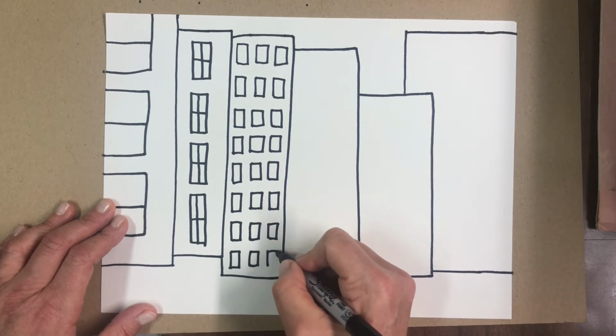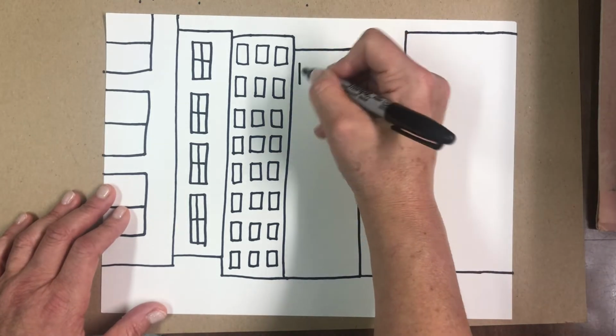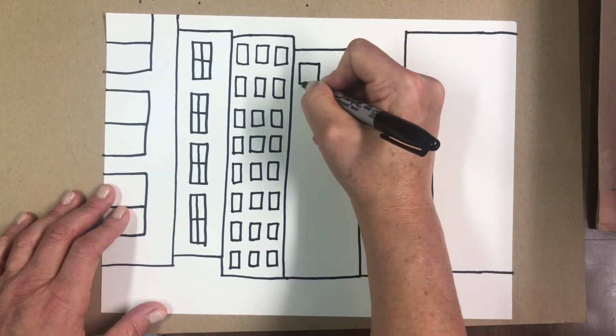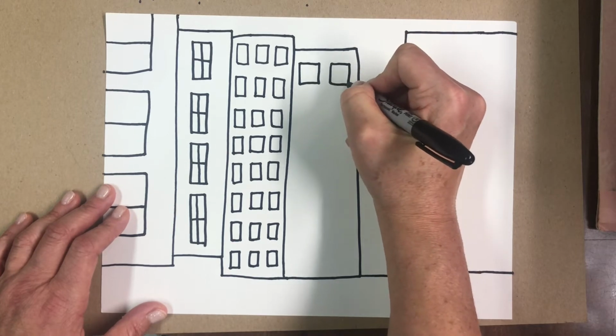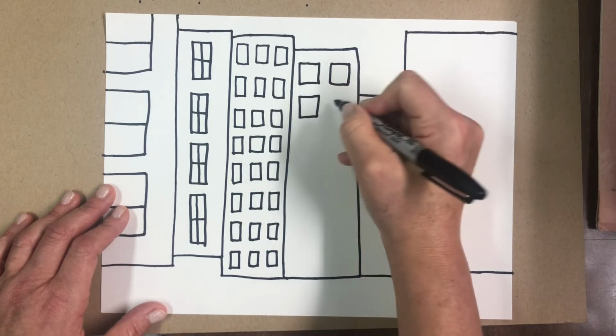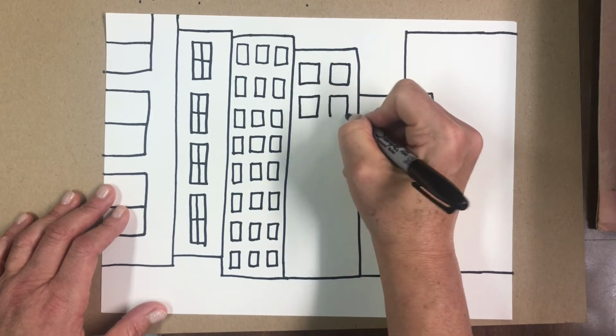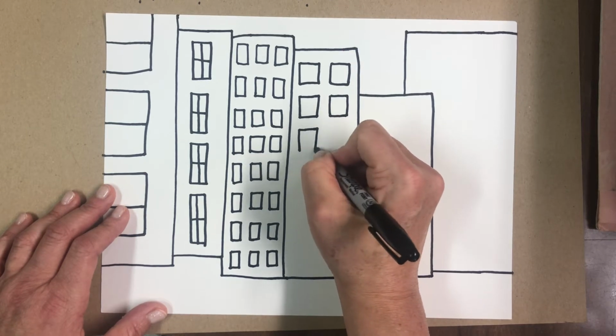You can make them rectangles like this. You can make, maybe I'm going to do some squares now. The squares are all four sides are equal. And the rectangles are two sides are equal and the other two sides are equal.